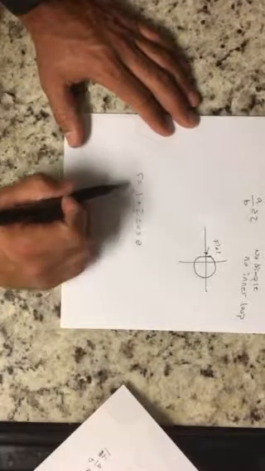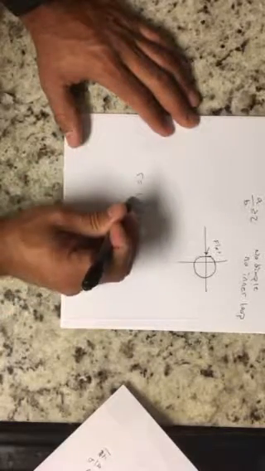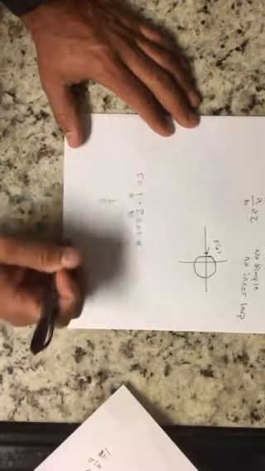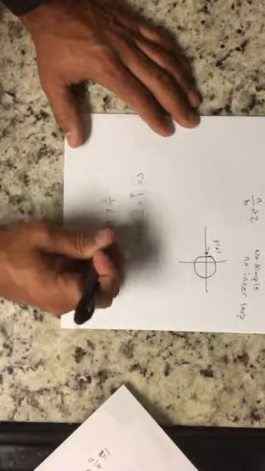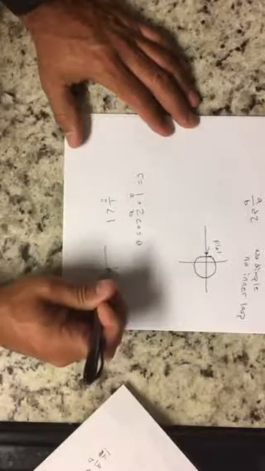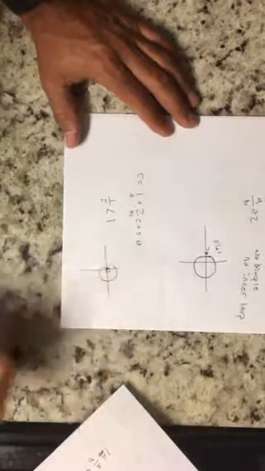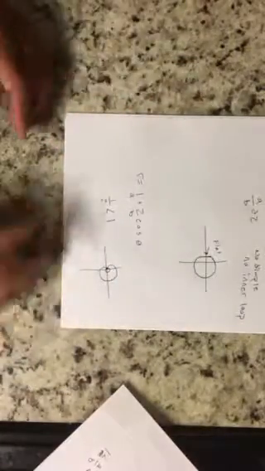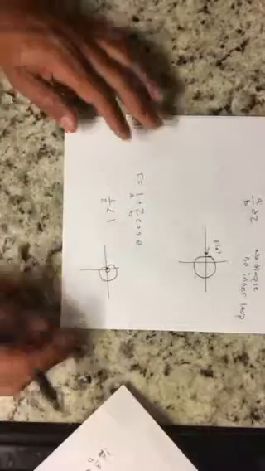I look at a over b, so 1 over 2. That's less than 1, so this is going to be an inner loop, which means I know it's going to look like this guy right here. And that's it. Fairly simple, we're just setting it up in that format.